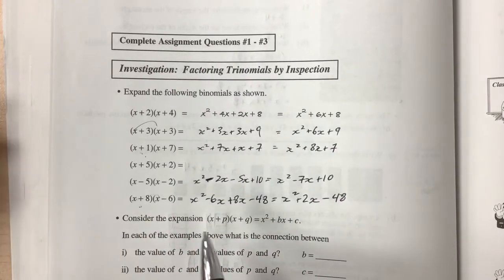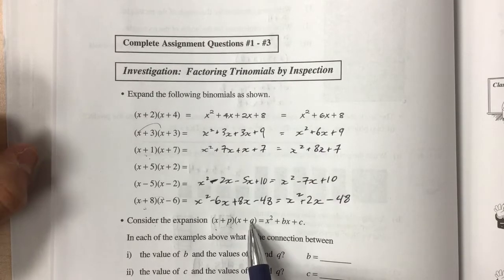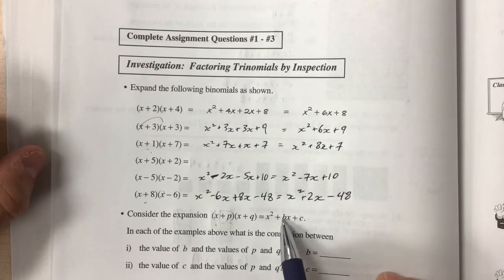Now we're going to look at a pattern that emerges. Consider the expansion x plus p times x plus q, which is equal to x squared plus bx plus c.